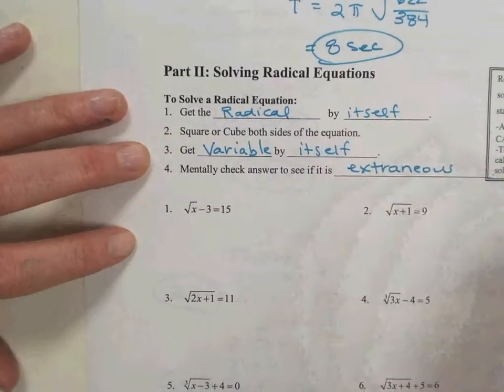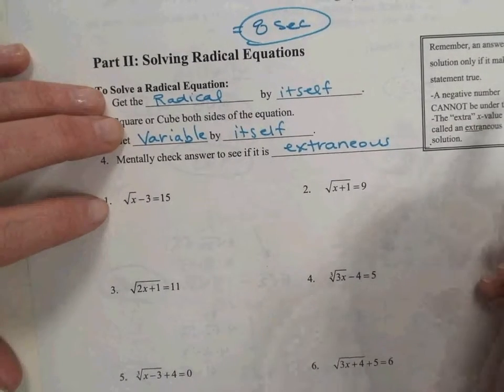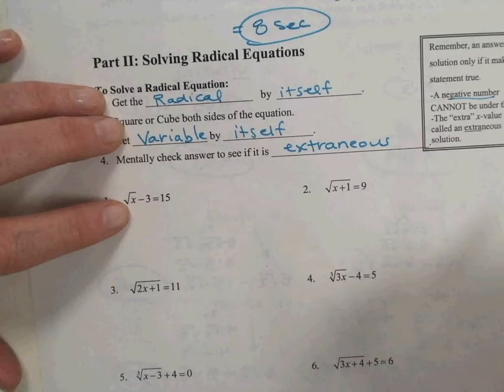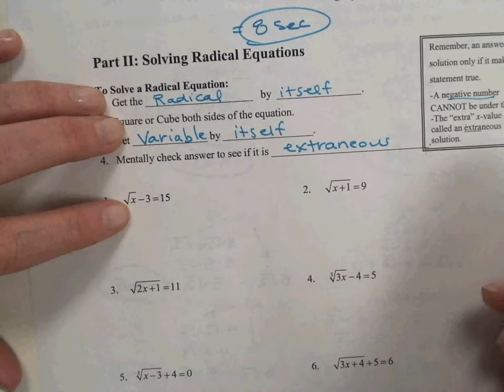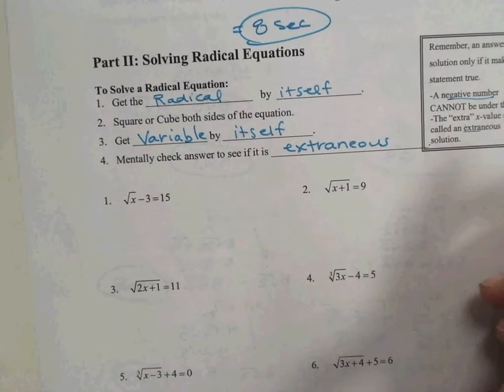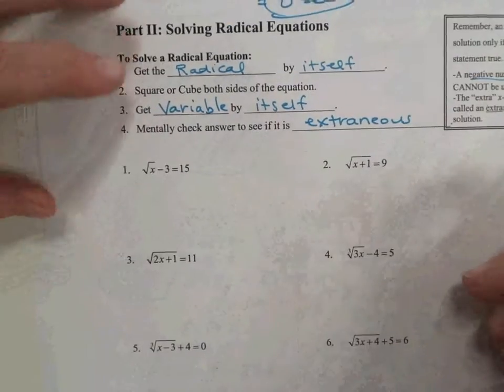Maybe a new phrase or term for you. Extraneous simply means you cannot have a negative under the radical. That indicates an answer that we would get by solving algebraically, but would make no sense if we plugged it back in. So basically that would indicate there's actually no solution to that radical equation. We just have an extraneous solution.